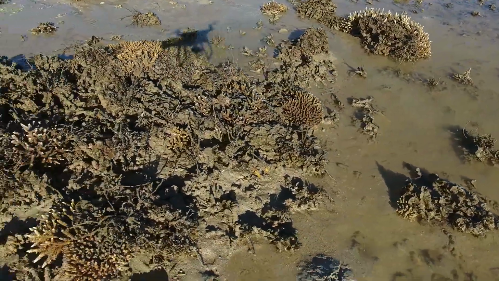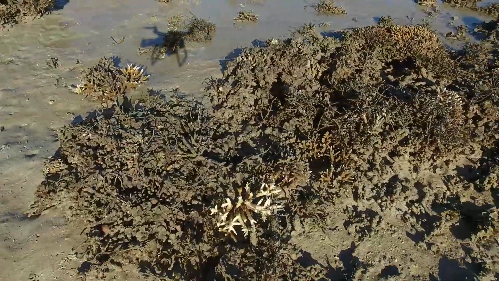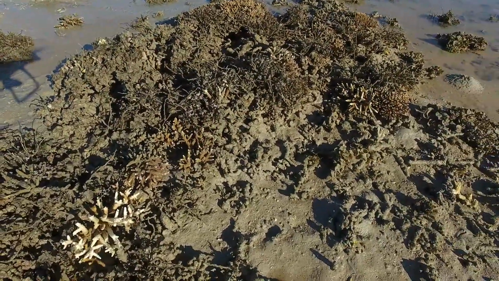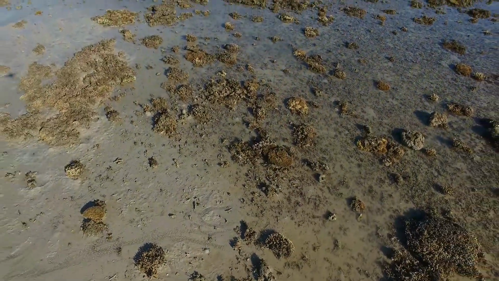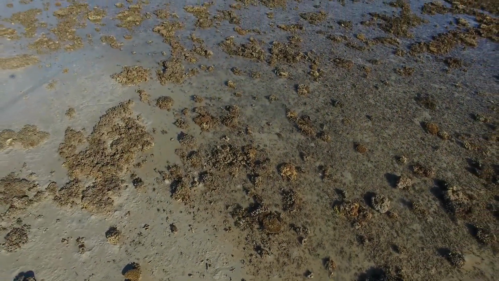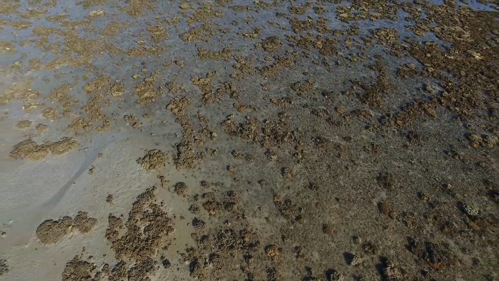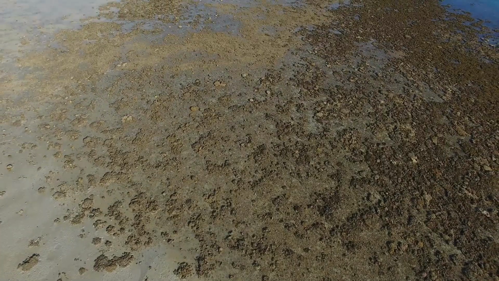Also, along a lot of these zones, we've got lots of oysters. They're filter feeders. They have shells in two hinge sections. There's ones of white and grey colour predominantly. This is a good shot here, just going up nice and high. You can just see how low that tide really is.